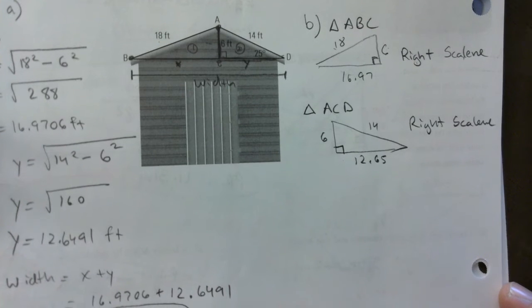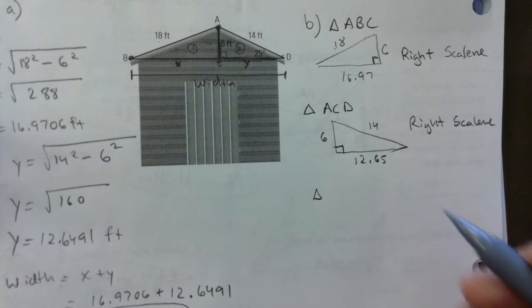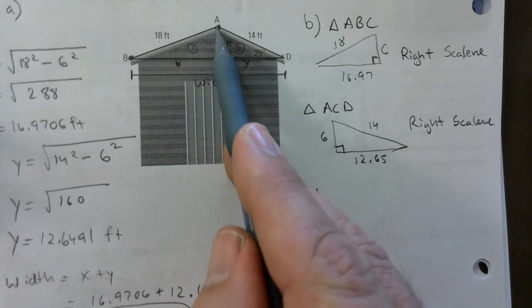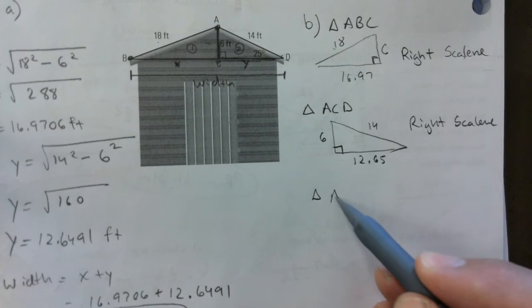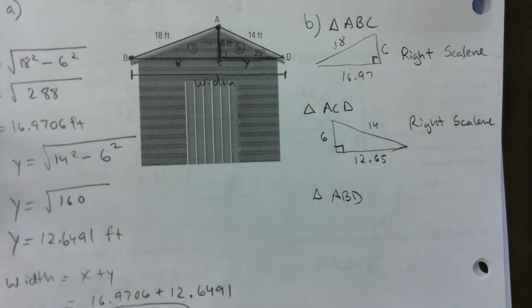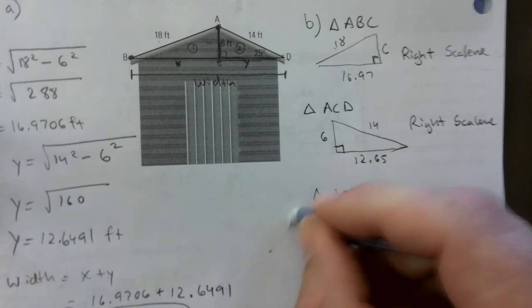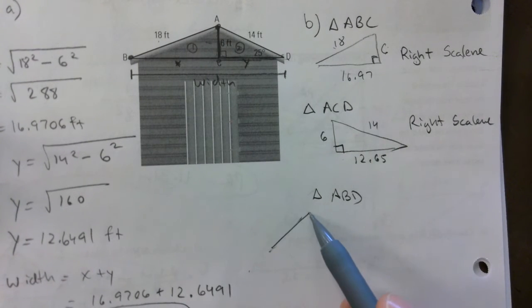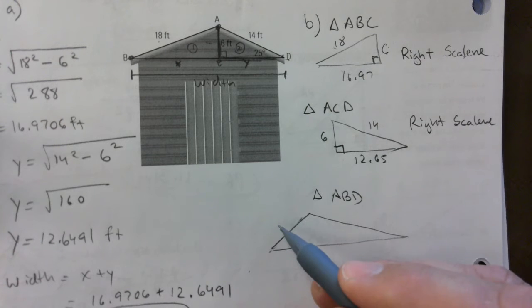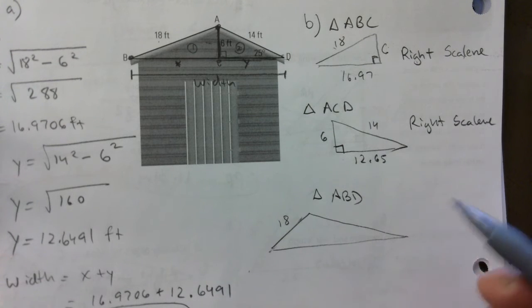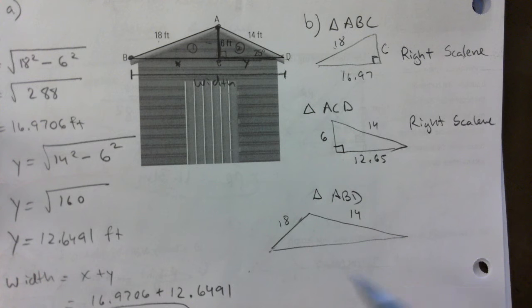Okay. Next is triangle ABD. So ABD, it's talking about the whole thing. And here is a little bit, this is tricky, okay? Trickier. Let me draw it out. Draw it out, please, as best as you can. Okay, like this. We know that this is 18, 14. This is 29.62.